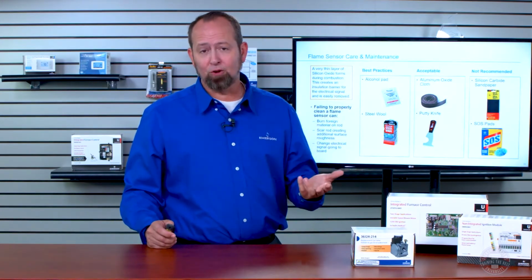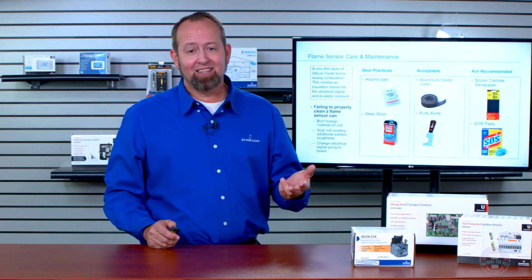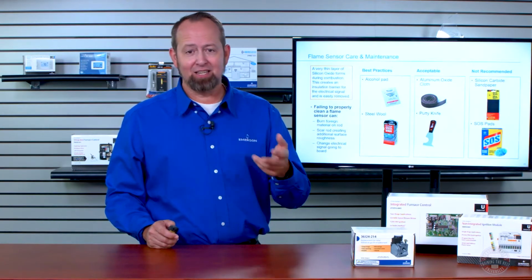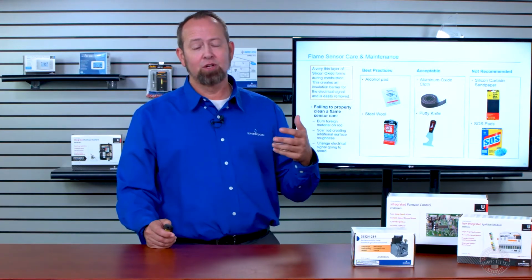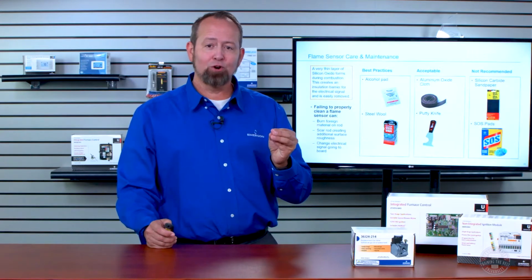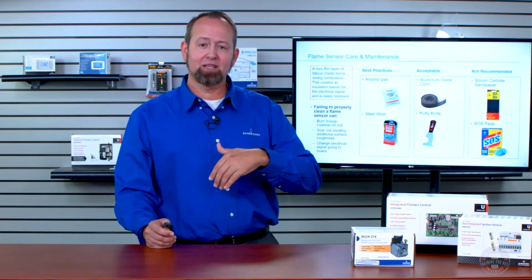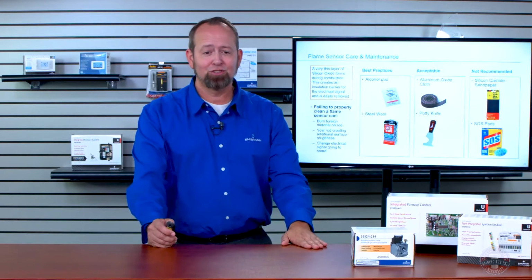The other thing not recommended is something like an SOS pad that has a detergent or another type of foreign material in it. And again, once you have flame on that detergent or material and it burns, it has the potential to have a byproduct of a compound that's going to be similar to this silicon oxide and coat that probe so that it doesn't have the ability to sense to ground. So SOS pads, definitely off the list of products to use in cleaning.